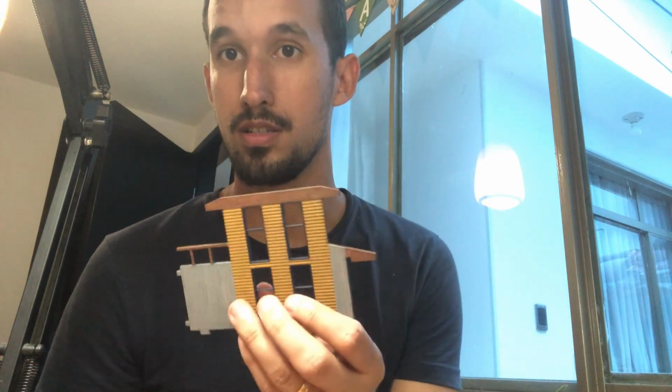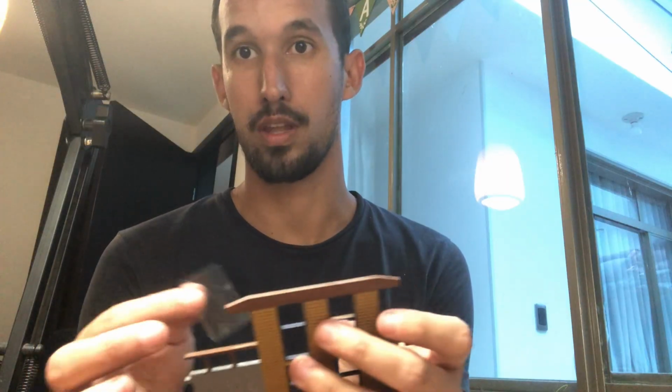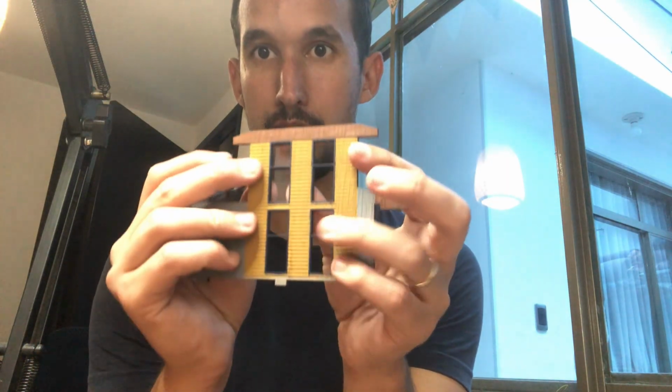I'll go ahead and put the plastic on these windows. So this is without it, but look how much it changes with this clear plastic. So I'll just put that there and see the difference, and then I'll show you how it turned out.